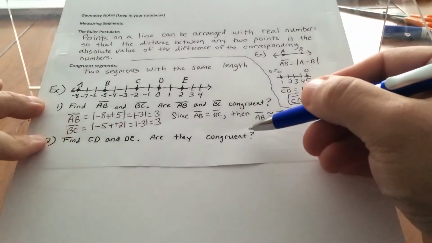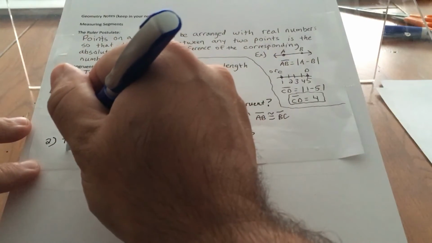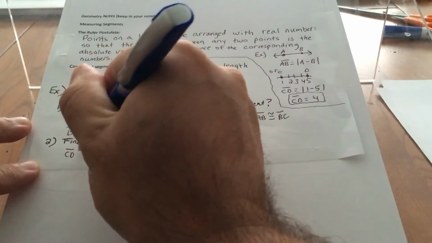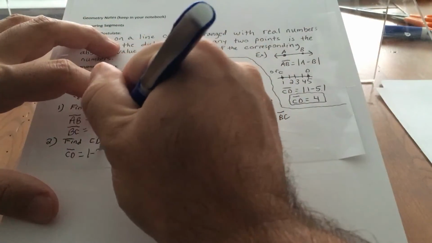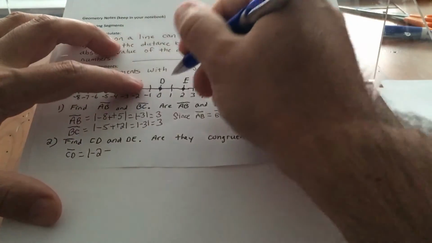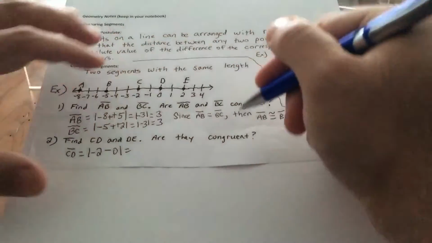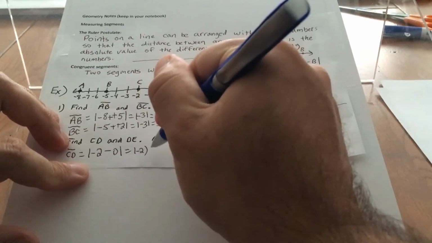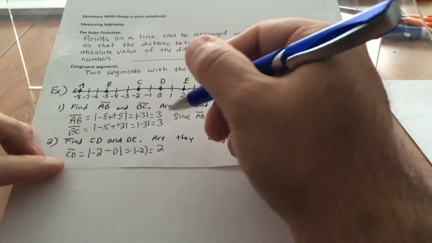Okay, so we're looking at CD and DE. So to find the length of segment CD, we just want to go up to C. That's at -2, so that's the absolute value of -2. We're going to subtract from it the value at D, which is 0. So in this case, -2 minus 0 is going to be -2 back again. And the absolute value of -2 is 2.